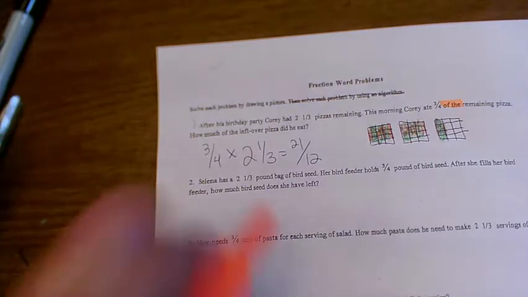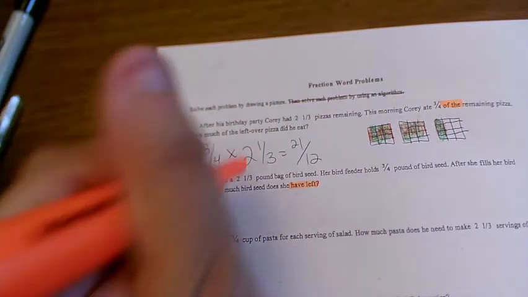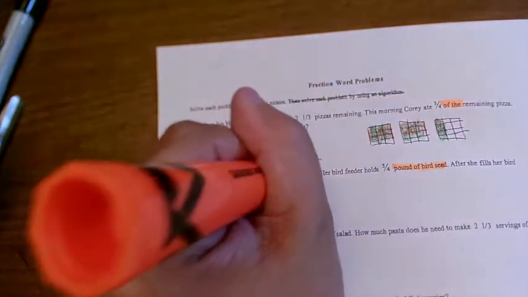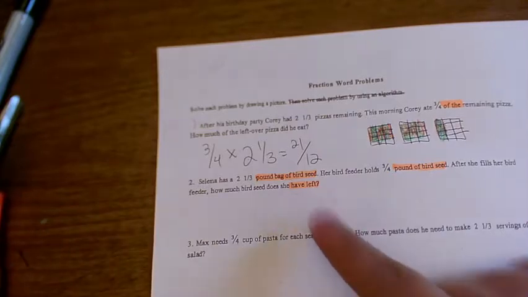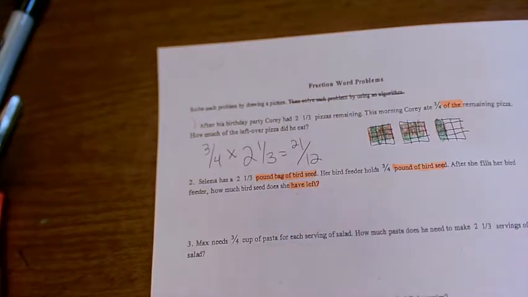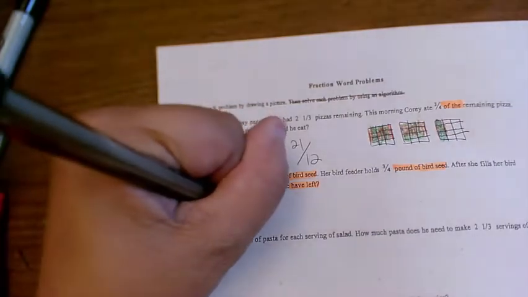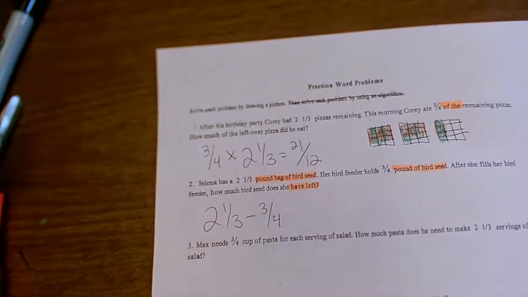So keywords here: has left, and it's a pound of the bag and a pound of the bag. So the labels are exactly the same, and if it's asking for how much she has left, that should tip you off. This one is subtraction. So 2 1/3 minus 3/4. And we're actually doing an action. We are taking away the bird seed. So I should see in your picture taking away, not a comparison.